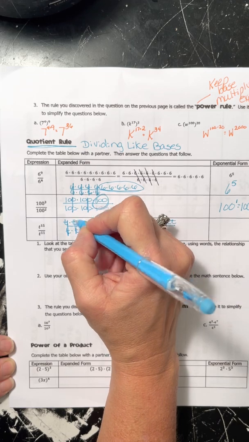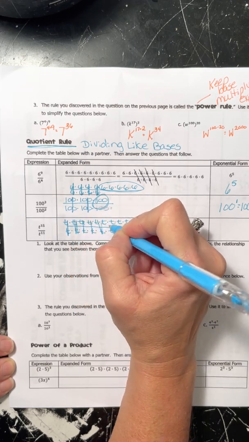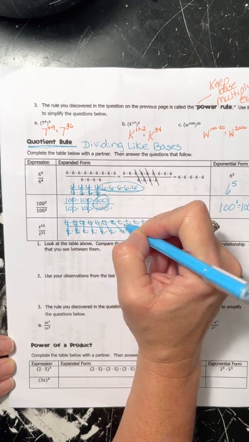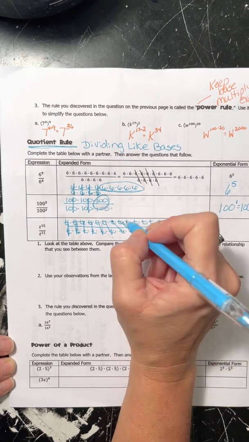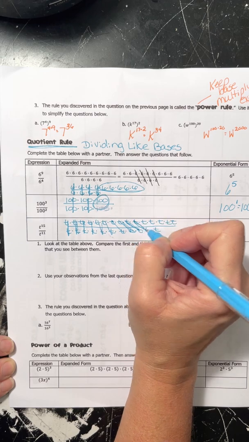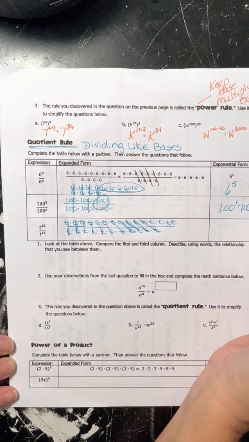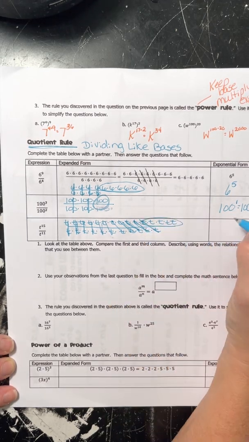So that's 1. Show our 1s. I've got a little crooked. I got off. Sorry. Which leaves us T to the 4th.